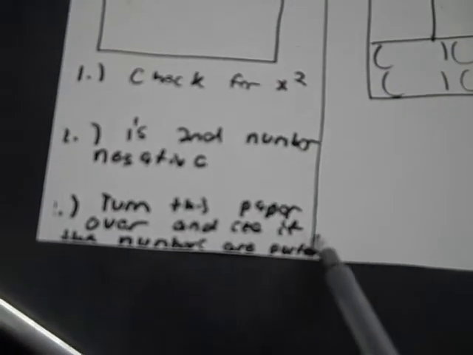DOPS again, check for x to the second. Well, we have it, so we put x and x. Is my second number negative? 64 is my second number, it's negative. So I turn this paper over and see if the numbers are perfect. 9's my first number, it's perfect, 3 times 3, so it's going to be 3x, 3x. And then after the plus and minus, look up 64, that's 8 times 8. So I have 3x minus 8 times 3x plus 8. There's no GCF. That's the answer.